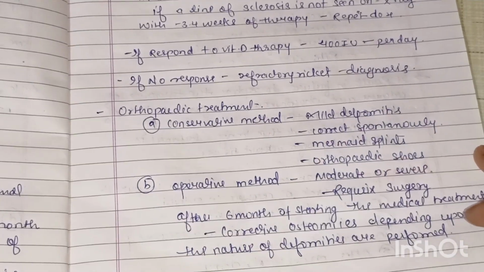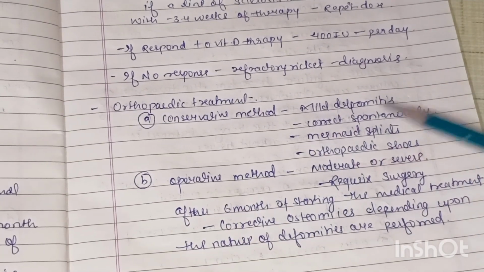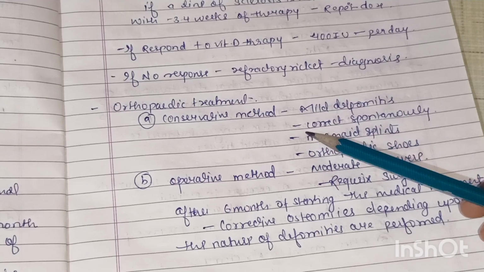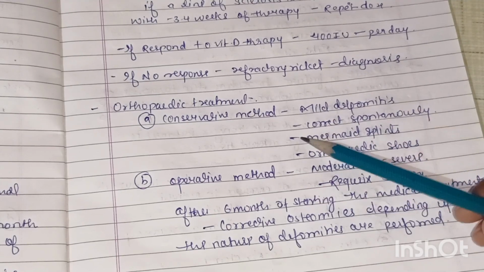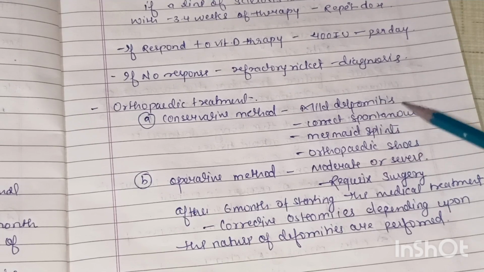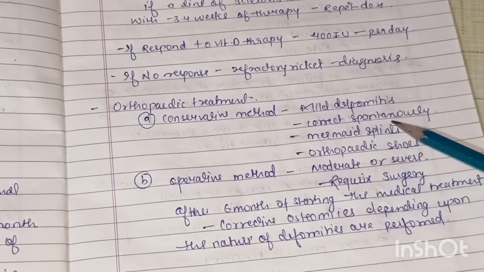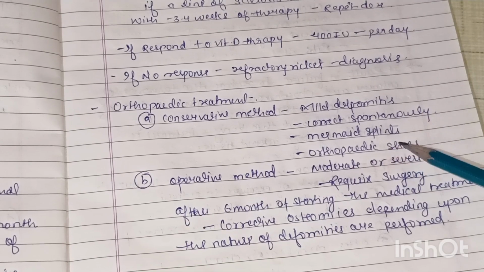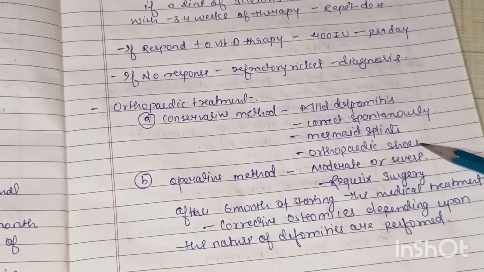Further, we can see the orthopaedic treatment, that is the conservative method and the operative method. In the conservative method, mild deformities are treated, like those which correct spontaneously, or a splint used by the surgeons, and orthopaedic shoes, which are very helpful for a rickets patient.